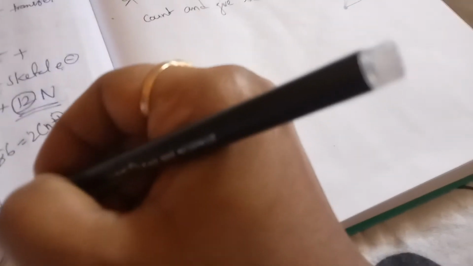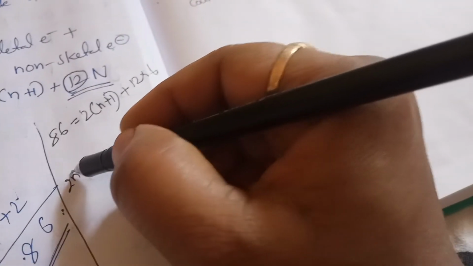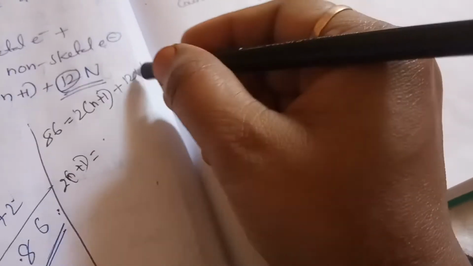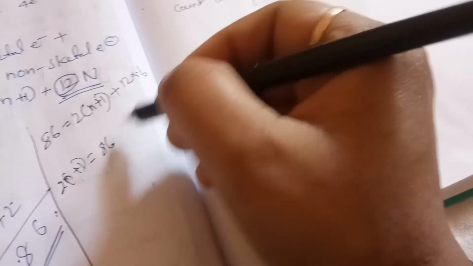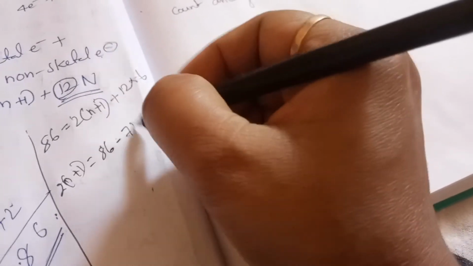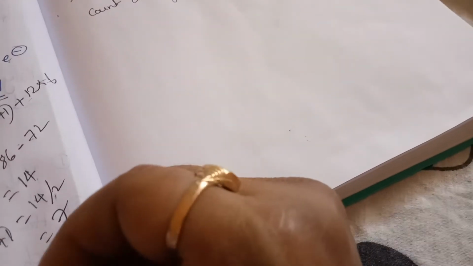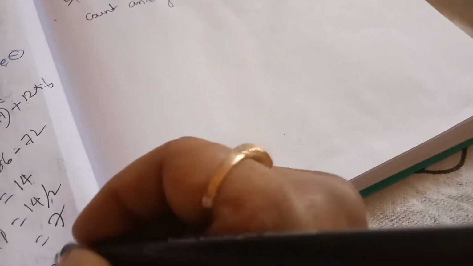So 2n plus 1 is equal to 86 minus 72, since 12 into 6 is 72. So how much do we get? 14. So 2n plus 1 is equal to 14, and dividing by 2, it is called 7 electron pairs. So n plus 1 is equal to 7, and n is equal to 7 minus 1, 6.